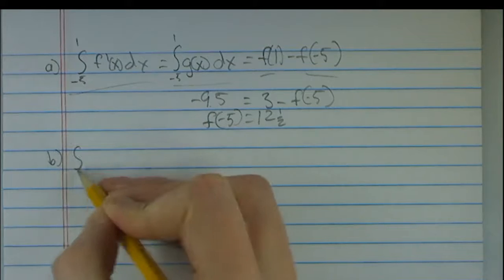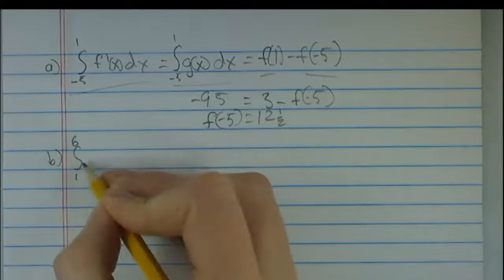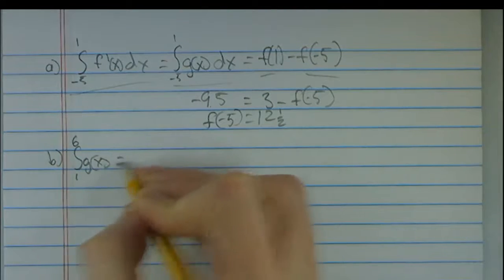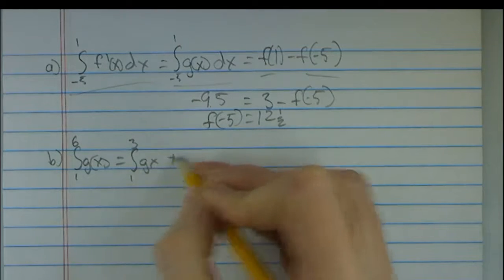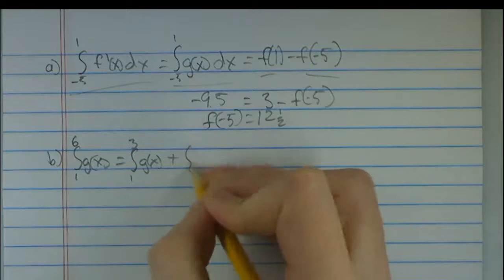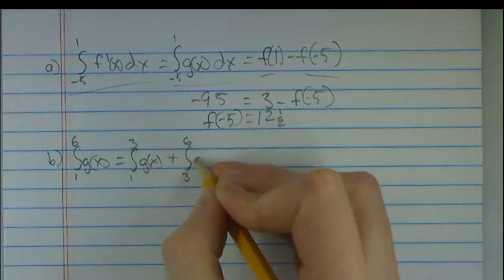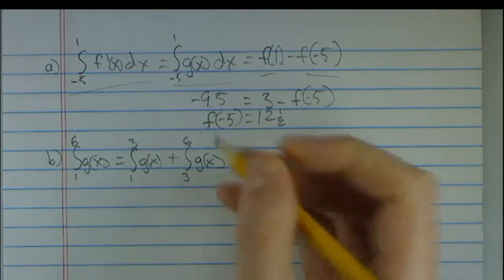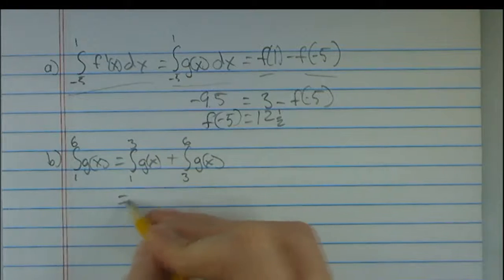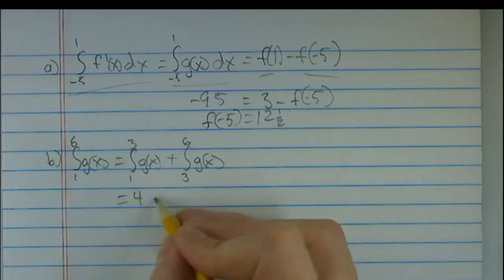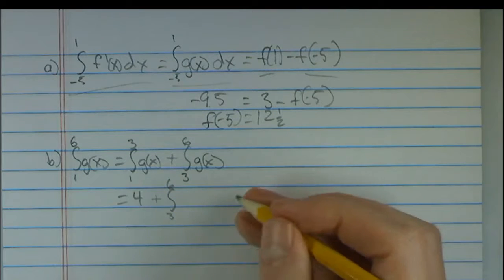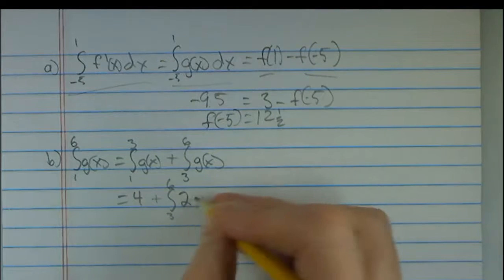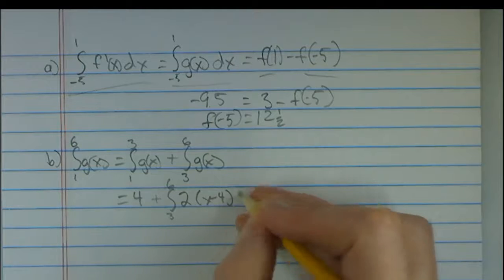So the integral from 1 to 6 is 1 to 3 plus 3 to 6. This is 4 because it's a square, and this is the one where we'll have to do an antiderivative. (2x minus 4) squared.